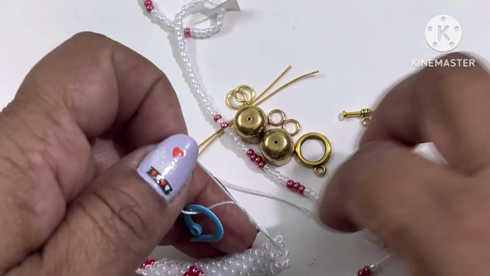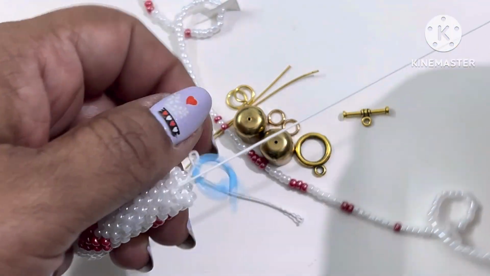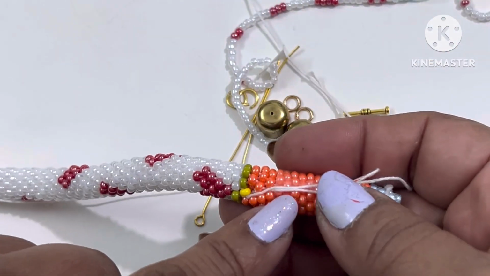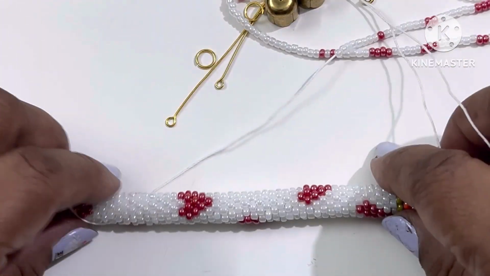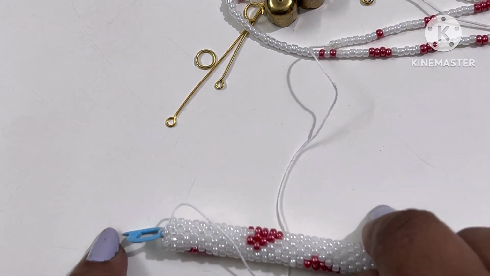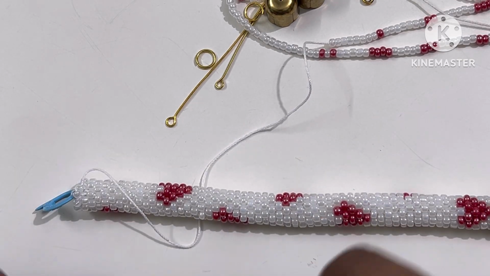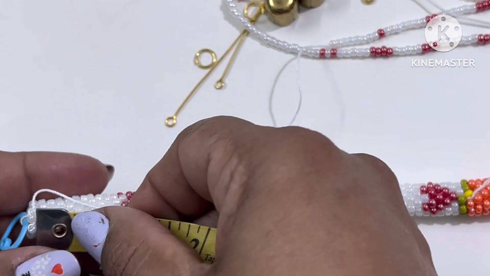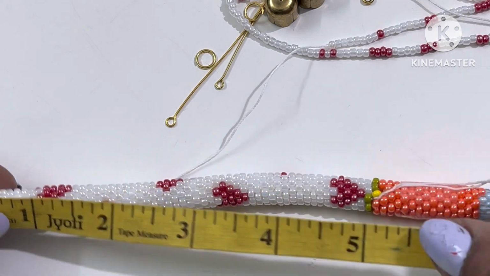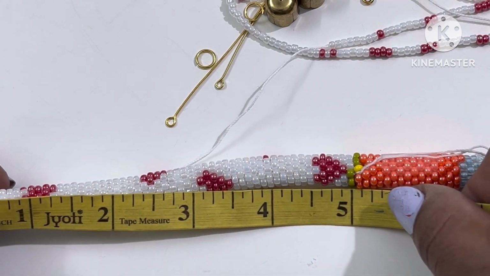Since I'm going to stop here, initially my plan was to make it into a bangle, so I wanted 56 inches and I had to do that much. But now I stopped here. So let's measure and see how much we got. Here, I have made a 5-inch tube.